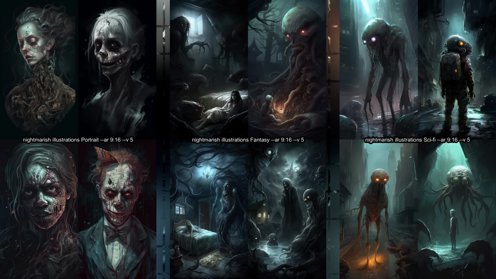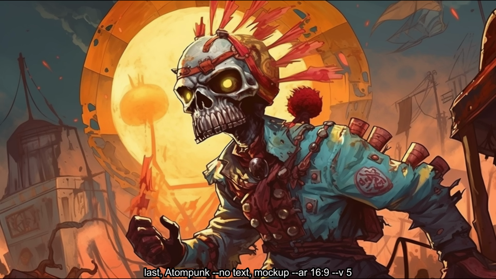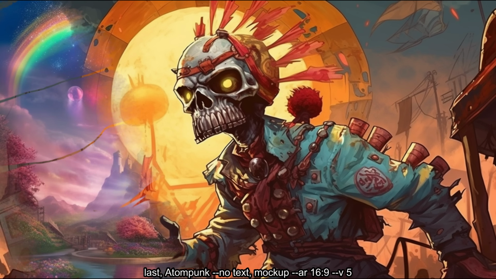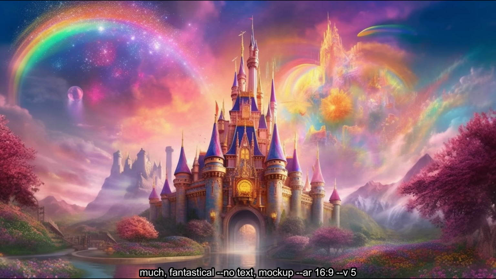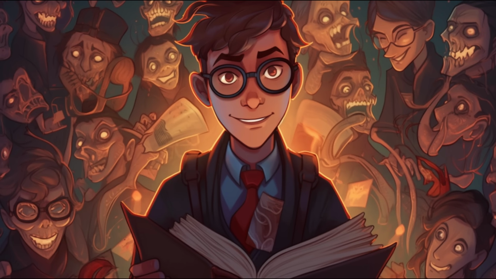But portraits go back to the creepy imagery. Fantasy is looking especially creepy with the monsters. And sci-fi as well. Definitely different from the default stuff. I hope this last nightmare didn't scare you too much and you did get a mix of different kinds of styles to test out in your own prompts.